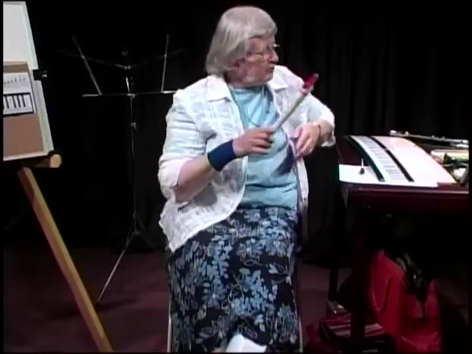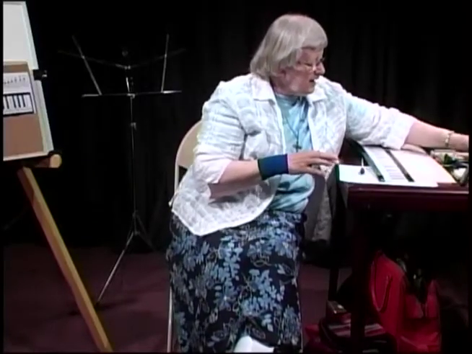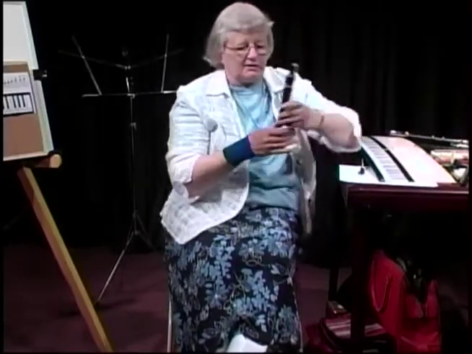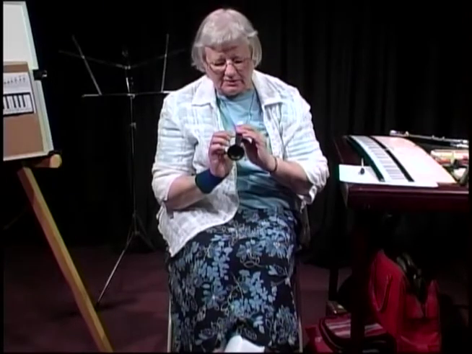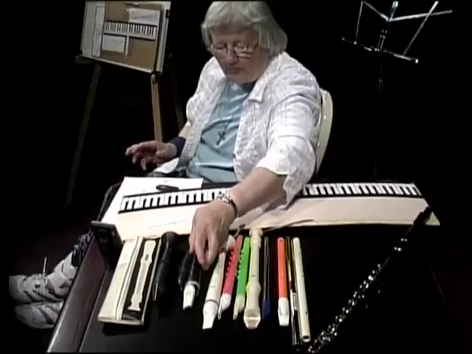I'll play the black one, but it's going to sound exactly the same. They're also easy to play and a nice little instrument, nice little tone. I think if I had the choice of tonette or song flute or the other little instruments, I would choose the flutophone if I just had a choice of just those.